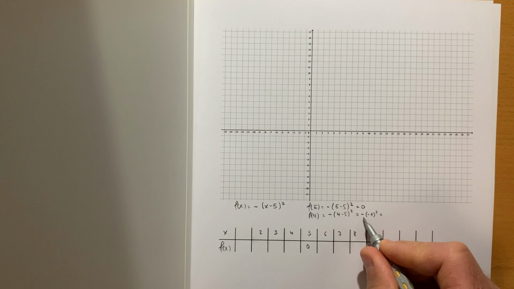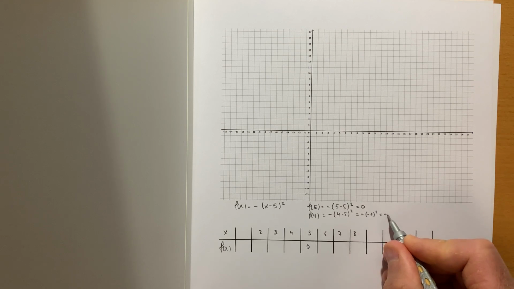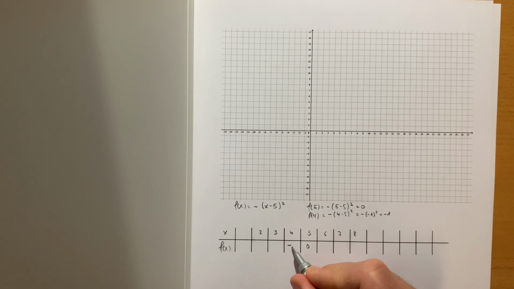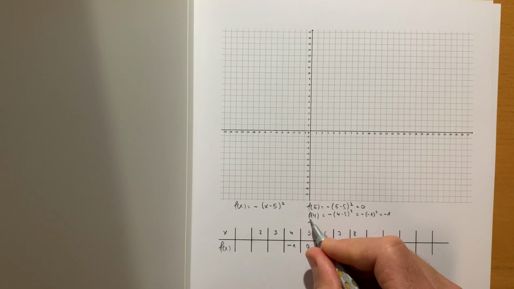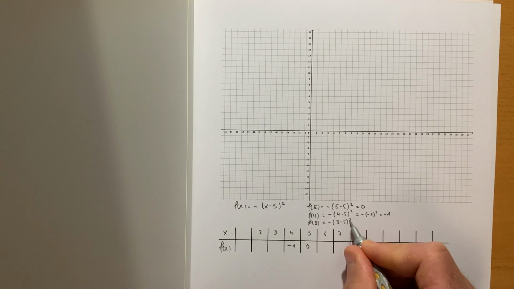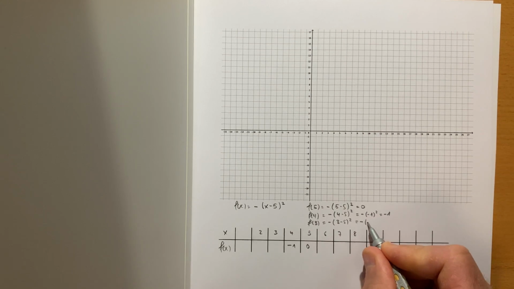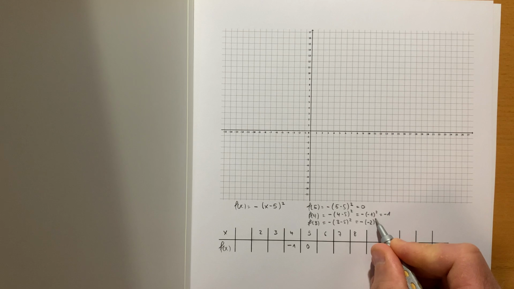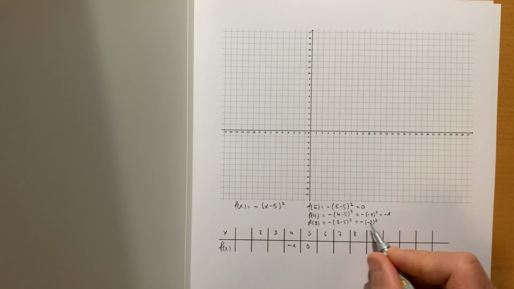So this will be 1, and a minus in front of it, so it will be minus 1. f of 3. So that's minus (3 minus 5) squared. So it will be minus (minus 2) squared. This will be 4. And a minus in front of it, it will be minus 4.